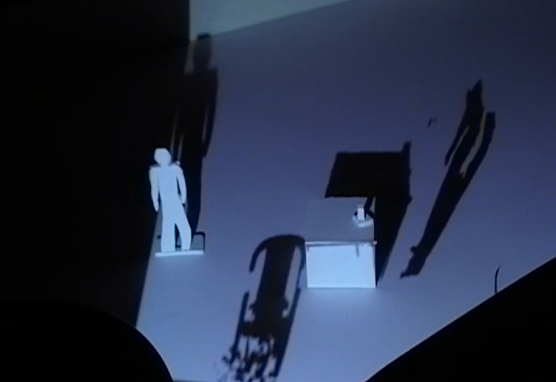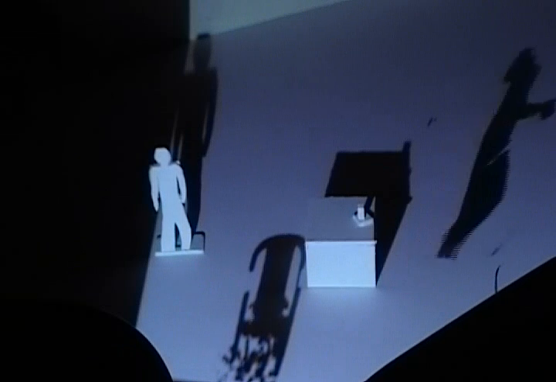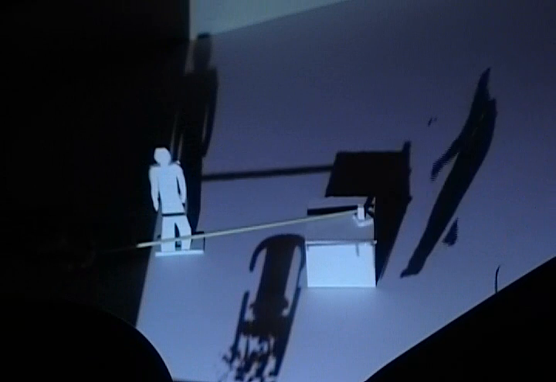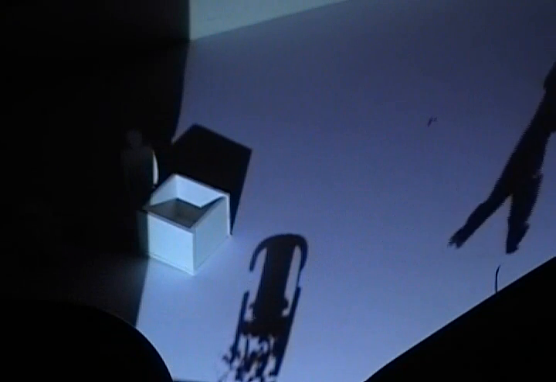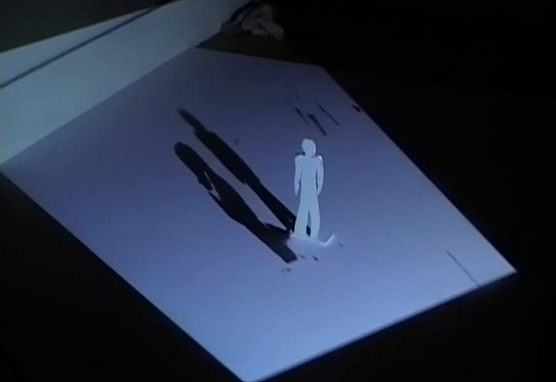In this next example, we have the imaginary character interacting with real objects once again. Here, the imaginary character shoves something off a table and then overturns the table. Here we have the imaginary character being dragged away like a hostage by a real actor.